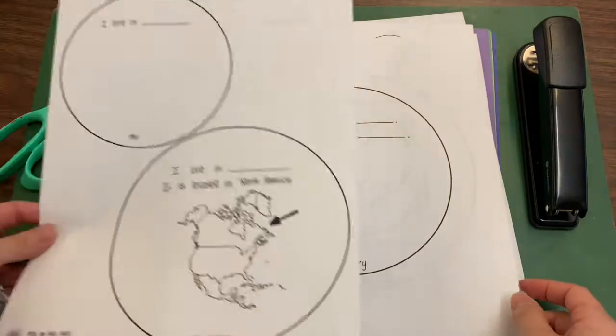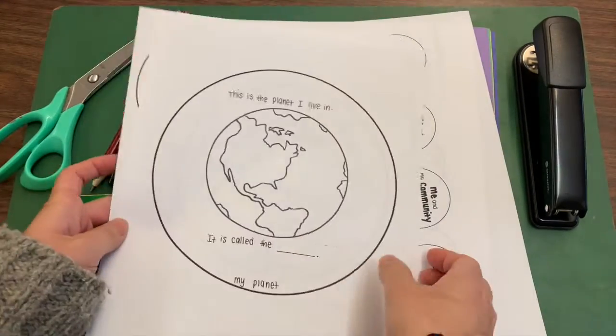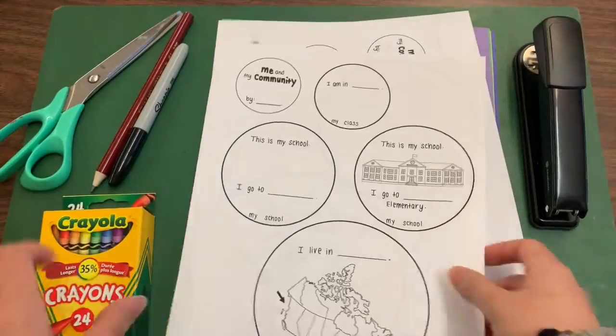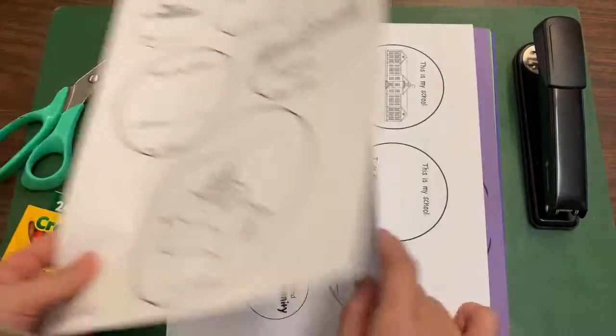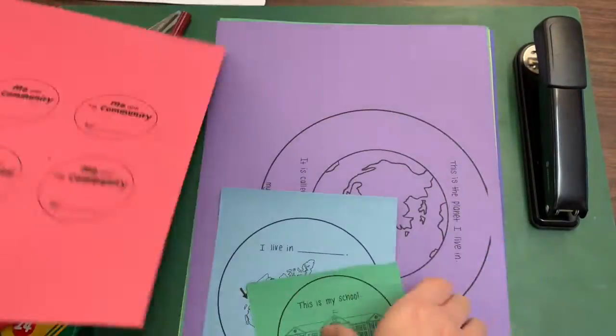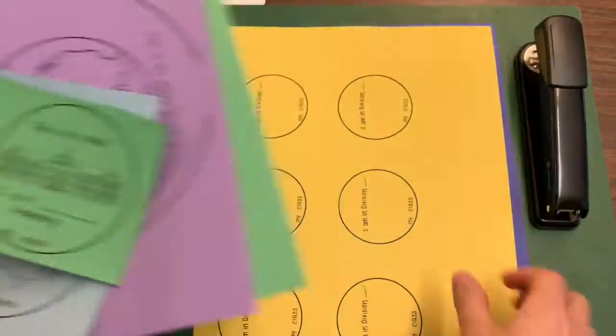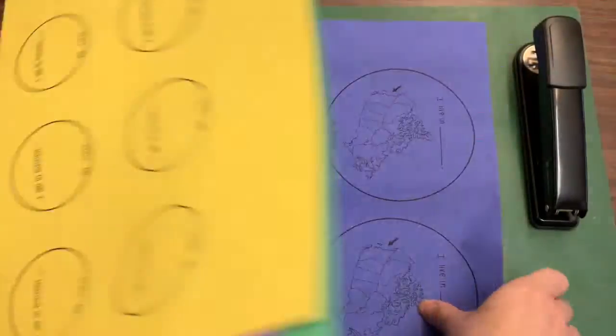So this is a more brief one for just one. I've also made it in two different forms so that if you're not living in Canada like me, you can choose and draw in your own map. And I've actually printed those out on a colored piece of paper, so it makes it a little bit easier.